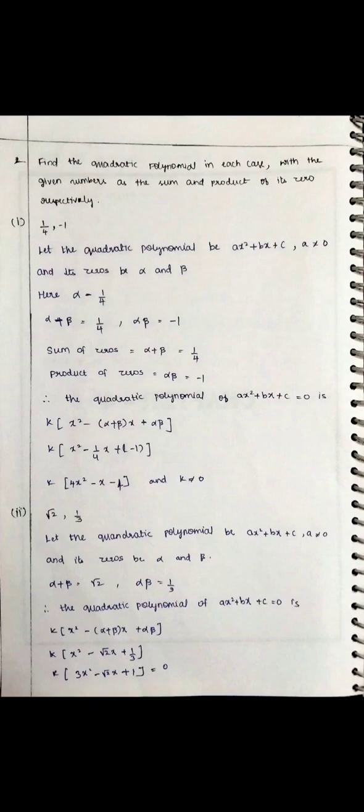So the quadratic polynomial ax square plus bx plus c is equal to k of x square minus alpha plus beta into x plus alpha beta. This is the formula. So if we check, x square minus 1 by 4 x, and alpha beta is minus 1. If we assume k as 4, 4x square minus x minus 4 will be the answer. So the quadratic polynomial will be 4x square minus x minus 4, where k not equal to 0.